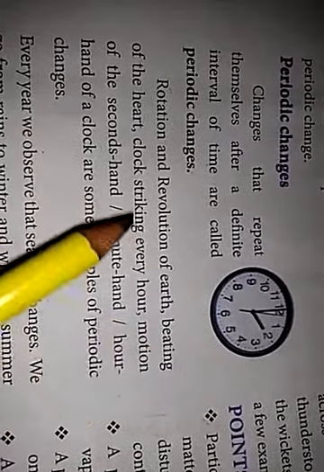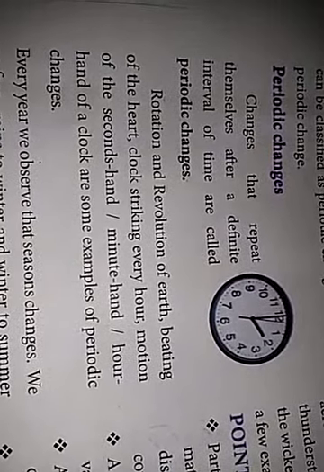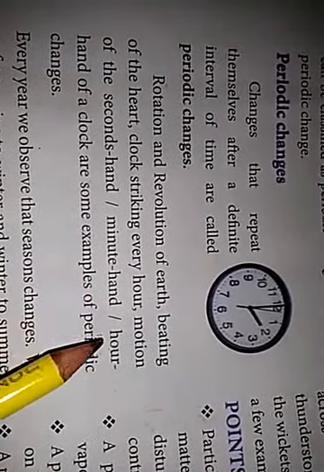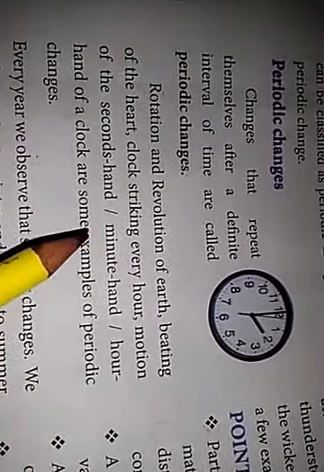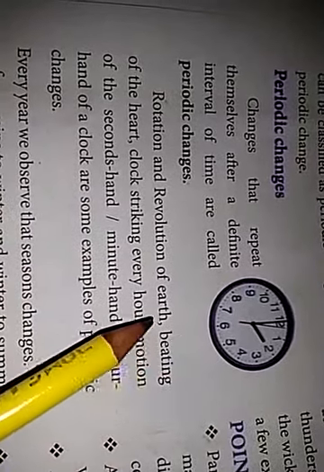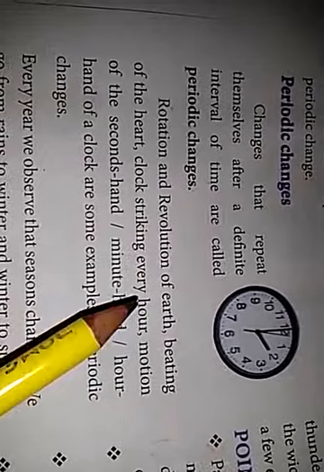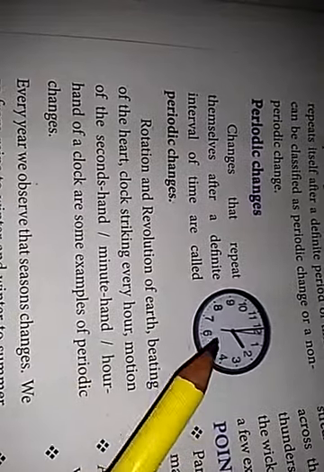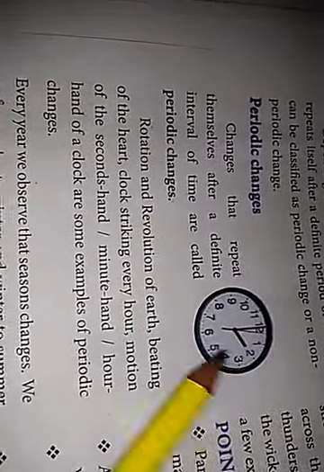Then beating of a heart, clock striking every hour, then motion of the second hand, minute hand, or hour hand of a clock are examples of periodic changes. Students, what are periodic changes? Changes that repeat themselves after a definite interval of time are called periodic changes. The clock movement is a periodic change example.